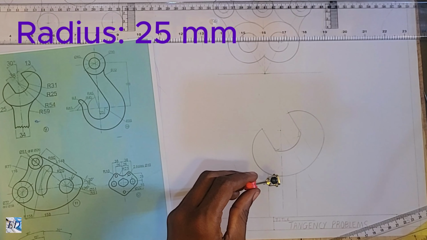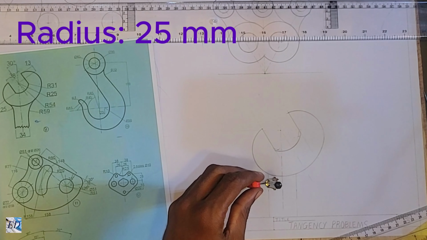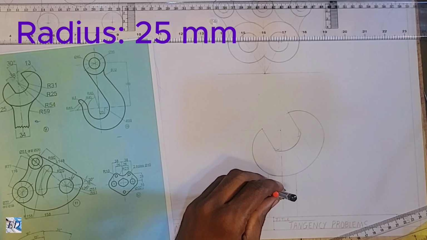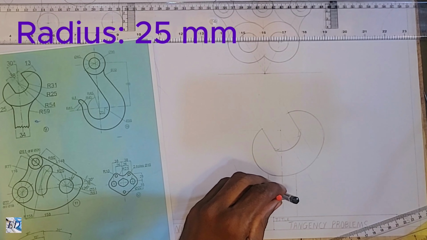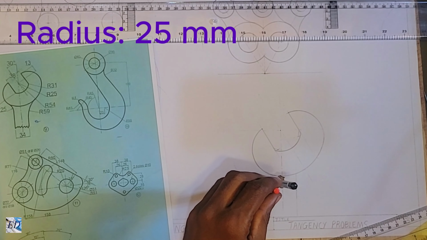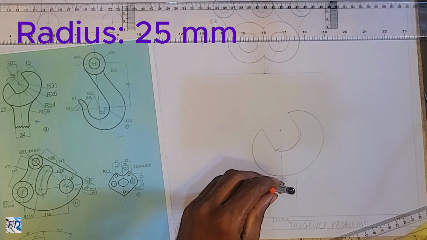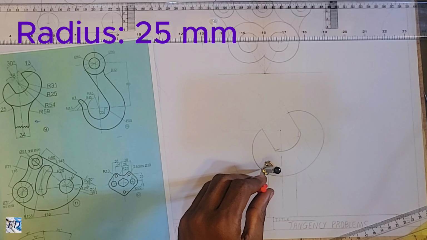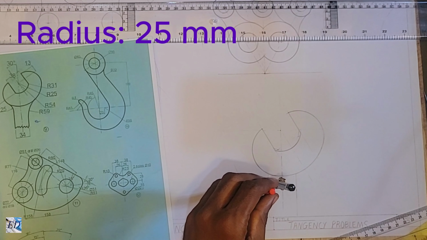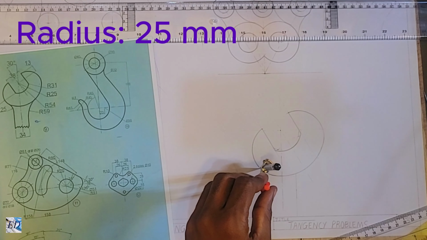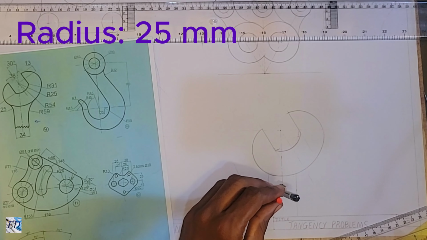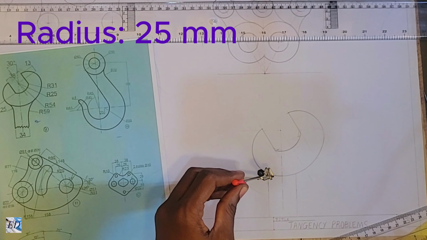So you keep going a bit until you find a point where it touches the line at exactly 1 point. Right. So I found it. It's at this particular point.